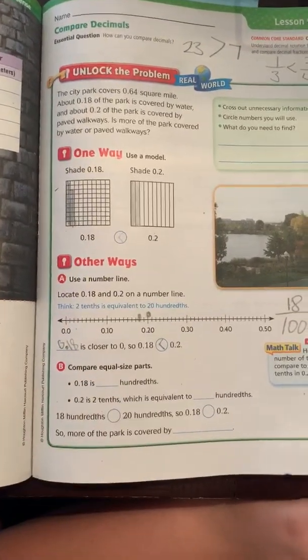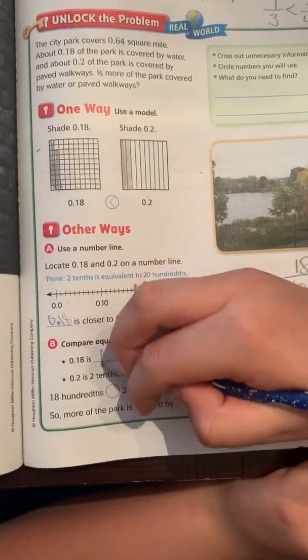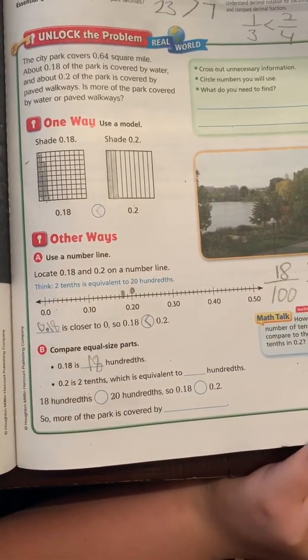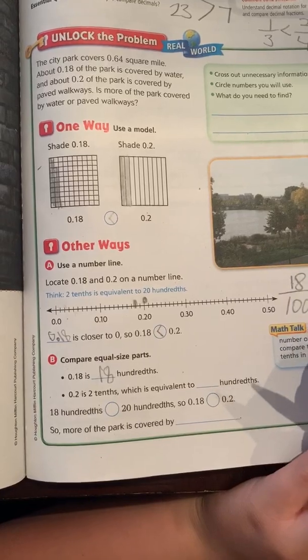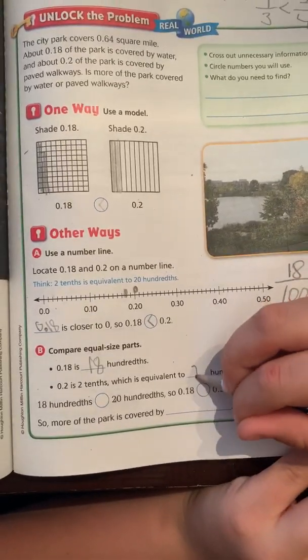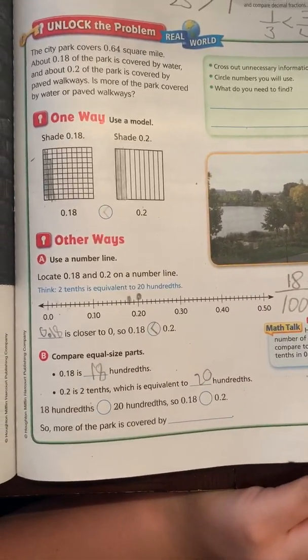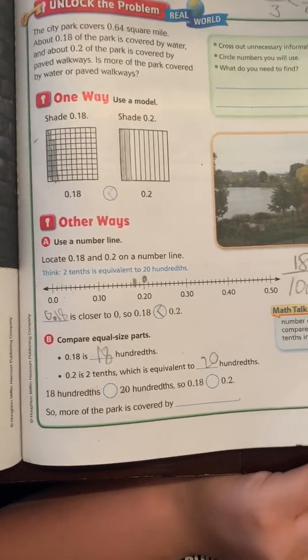18/100 is how many hundredths, Craig? 18. Good, write that in. And 2/10, which is equivalent to how many hundredths? 20. Good. So 18/100 is less than 20/100.